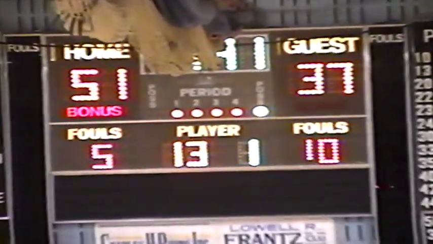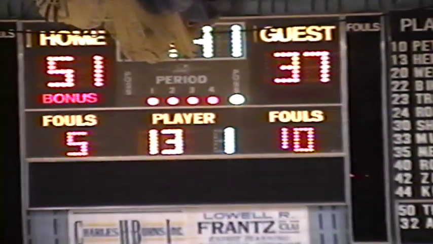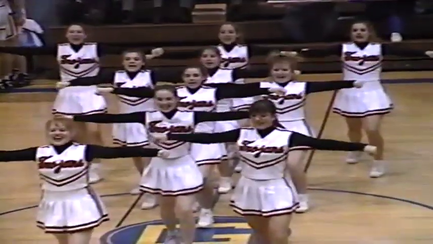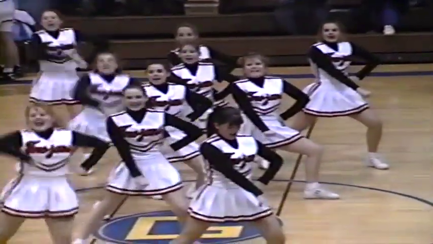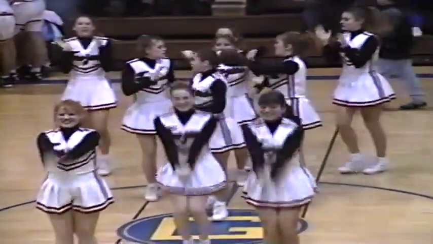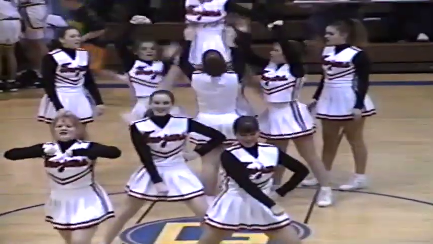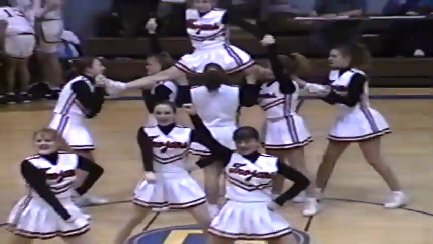And timeout's going to be called by Greenwood. 51-37 is the score, and that's all that, well, let's see how much time we have left here. 41 seconds remaining in the ball game, and the Trojans trail now by, let's see, 15. No, check that, make it 16. Getting into high math here now.